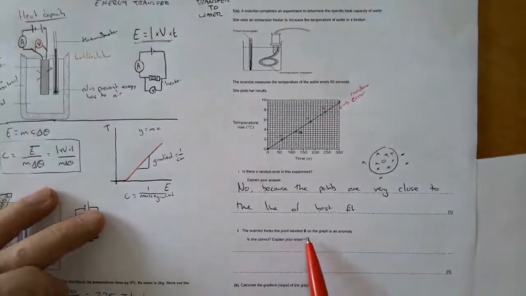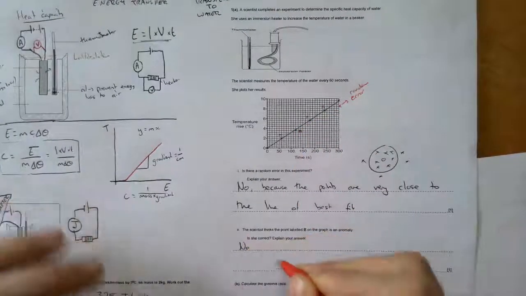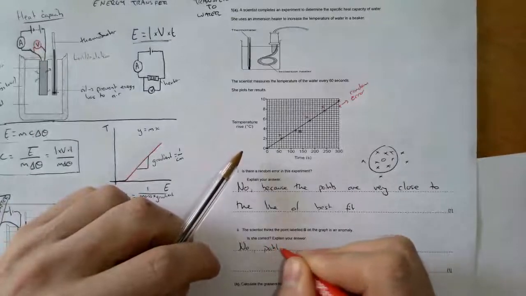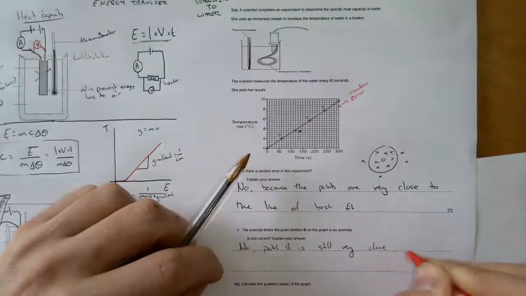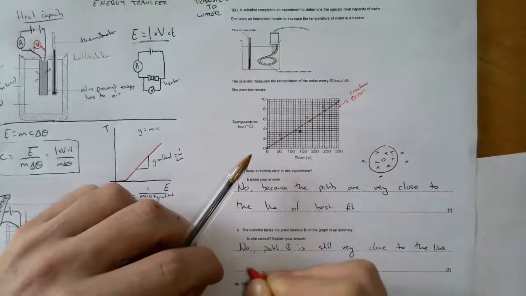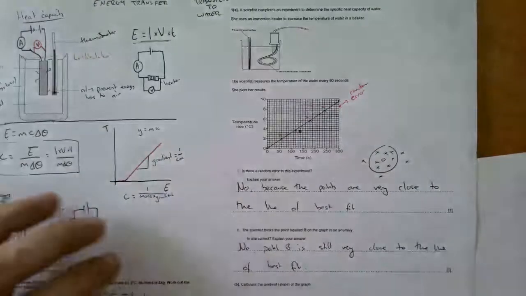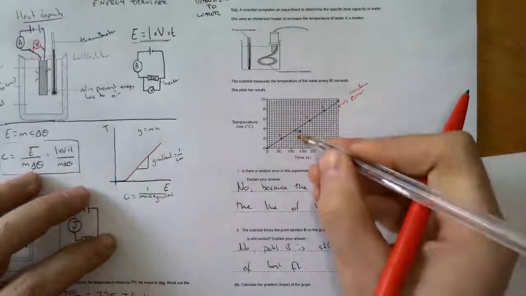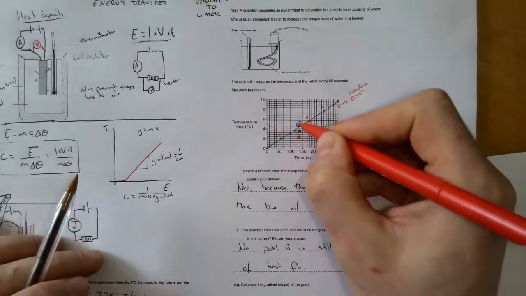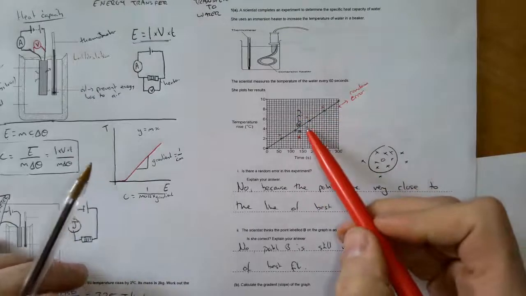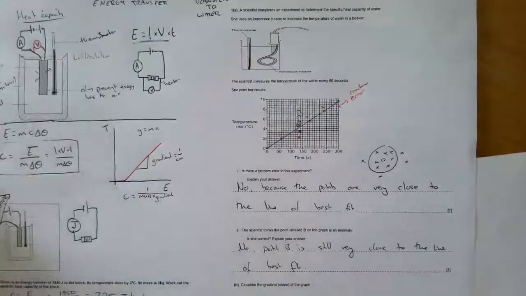The scientist thinks point B labelled on the graph is an anomaly. Is she correct? Explain your answer. I mean, again, no. Point B is still very close to the line of best fit. Now, is there a hard and fast rule for this? Not really. If there was a point here, I would say that probably is an anomaly. If there was a point that was here, is that one an anomaly? It's really hard to tell. But this one, I think, is so close. I mean, part of that is even touching the line of best fit.